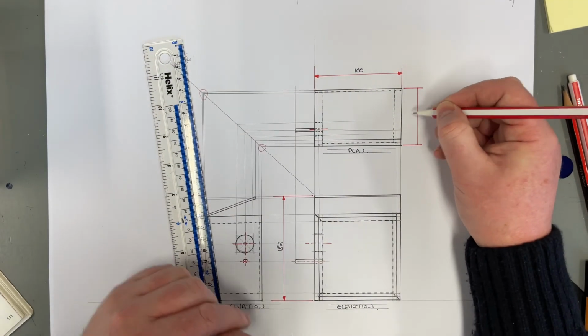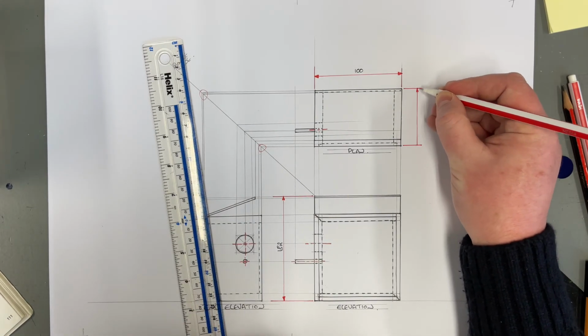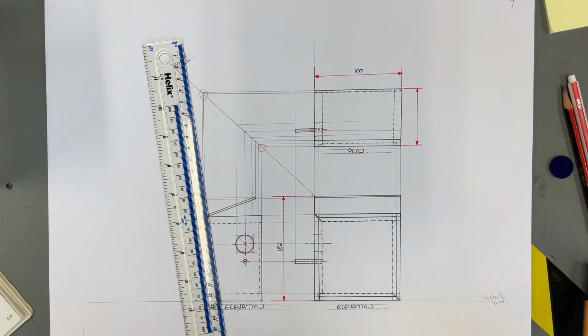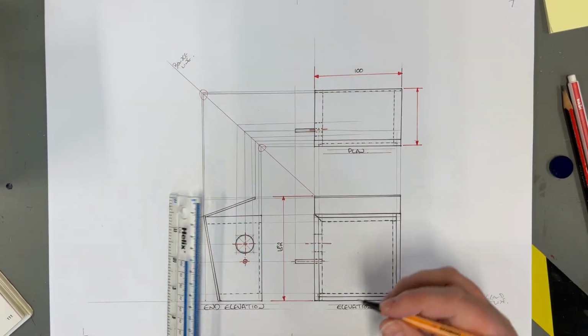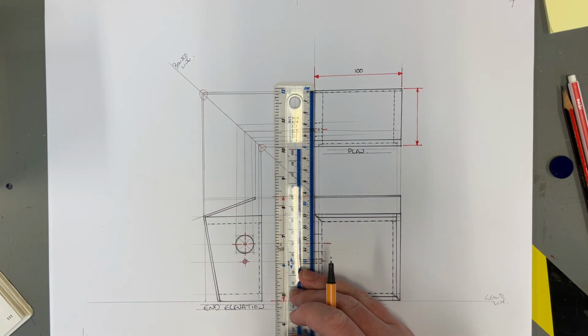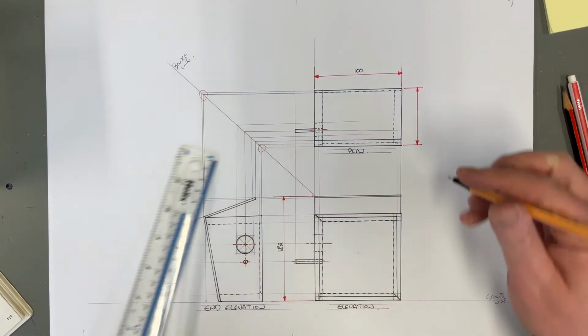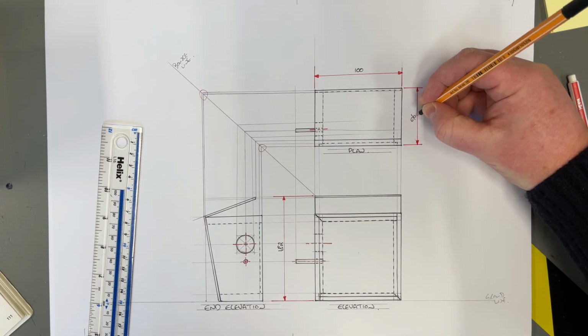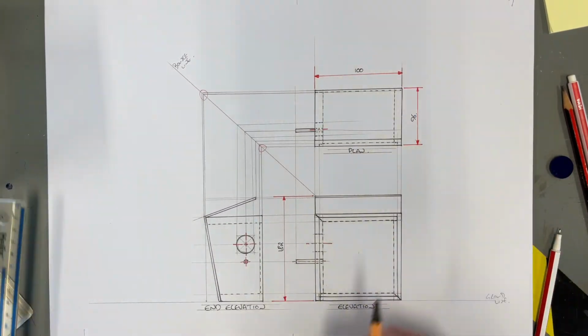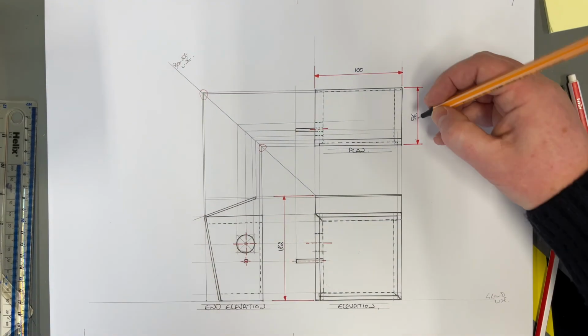Leave a little bit of room for the measurement this time, and short sharp filled in arrowheads. And from the right hand side, let's see, what did we make that? That was 96. Was it? Yeah, that'd be okay. 86 it was actually.